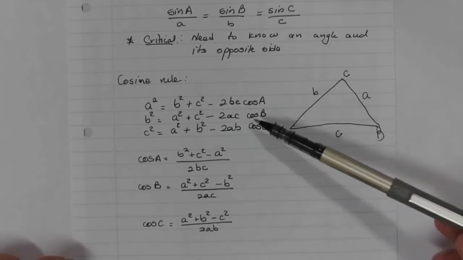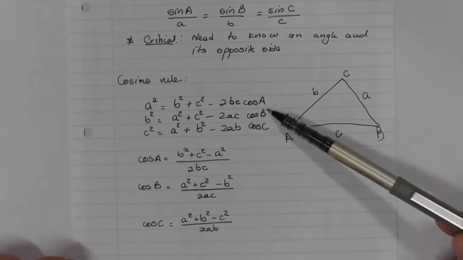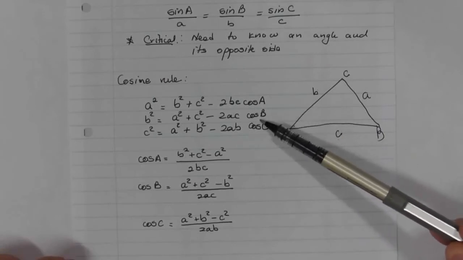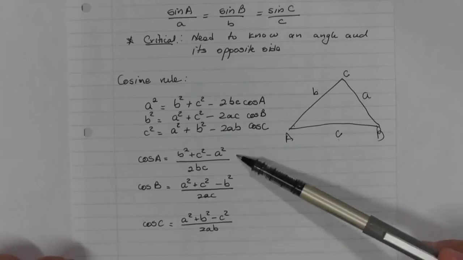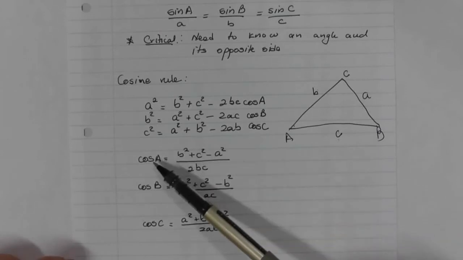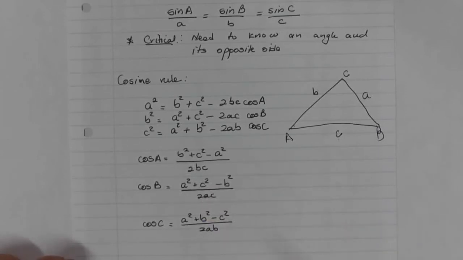So the only difference is that I will use this formula if I knew two sides and the angle between them and I needed to find the third side. I will use these formulas if I knew all three sides and I needed to find the size of an angle.